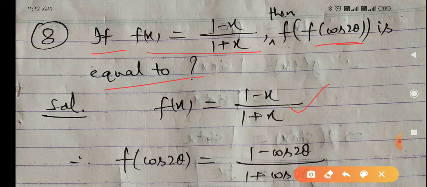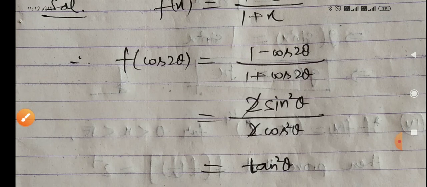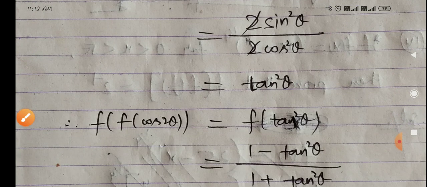First of all, I will find the value of f(cos 2θ). F(cos 2θ) means in place of x you put cos 2θ in function f(x). So (1 − cos 2θ)/(1 + cos 2θ). By trigonometry you know, 1 − cos 2θ value is 2 sin²θ, and 1 + cos 2θ value is 2 cos²θ. 2 is cancelled with 2. So sin²θ/cos²θ, tan²θ.